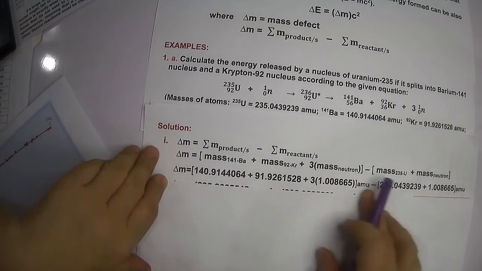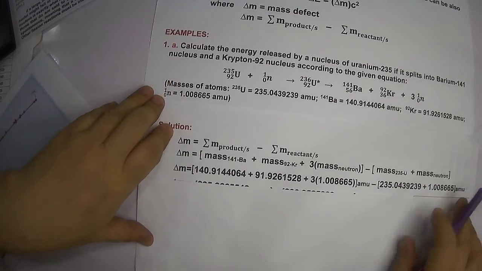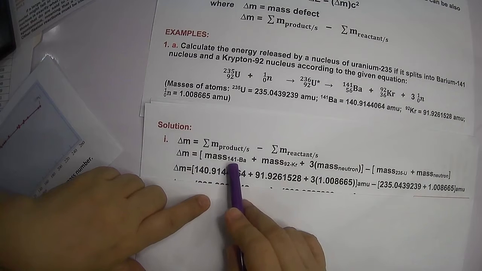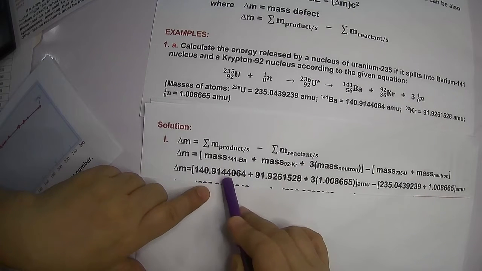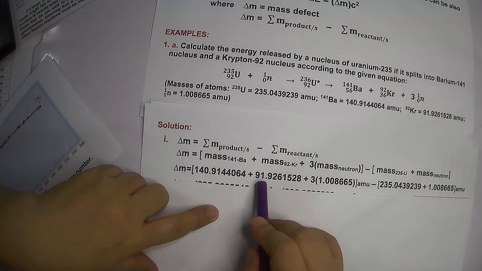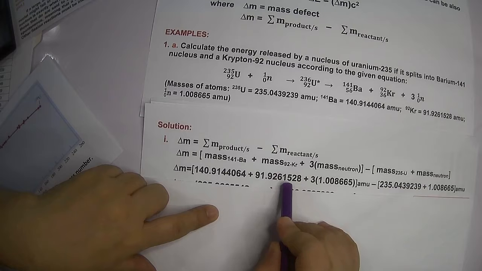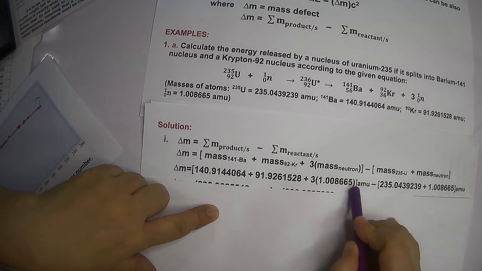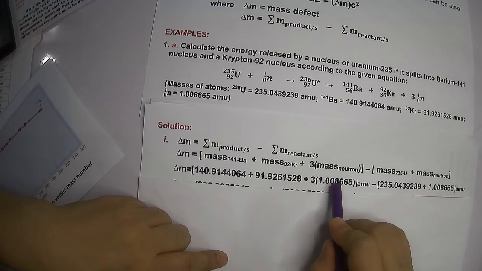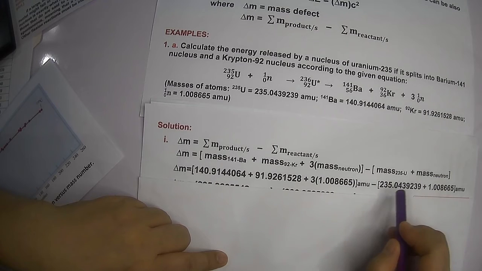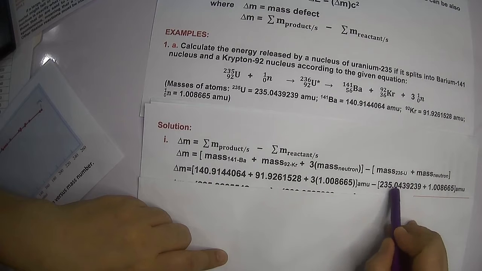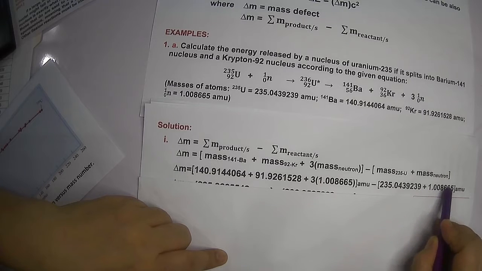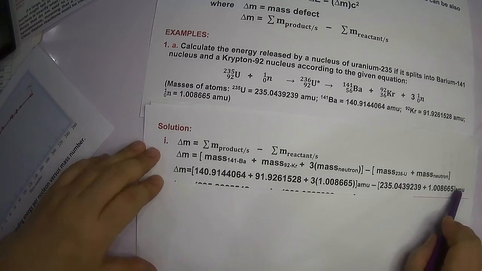So if we plug in the values as given, the mass of barium-141 is 140.9144064 plus the mass of krypton-92, 91.9261528, and 3 times the mass of a neutron, 1.008665 atomic mass units. That's for the product. For the reactant, we have the mass of uranium-235, 235.0439239, and the mass of 1 neutron, 1.008665, and the sum in atomic mass units.